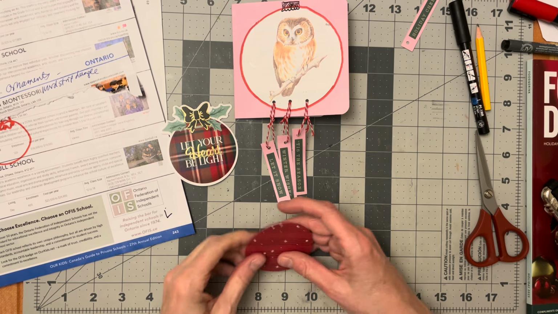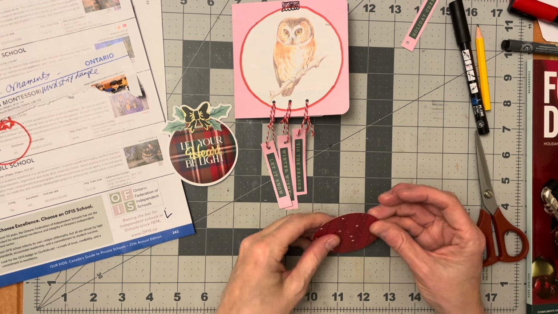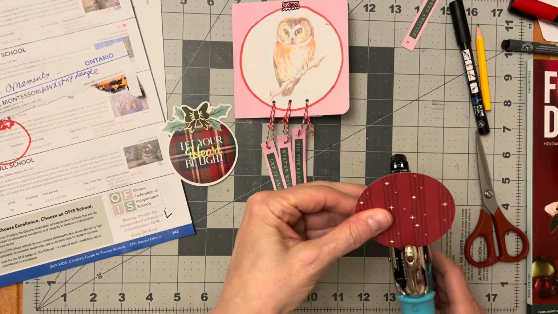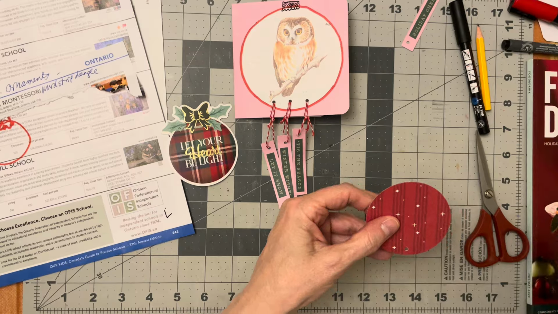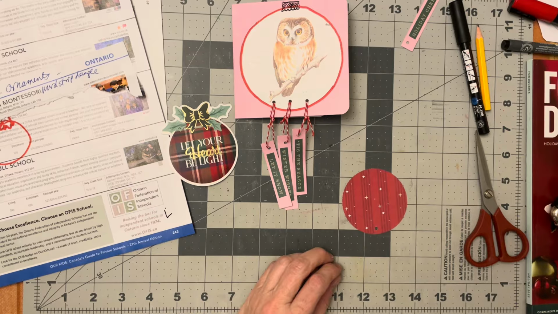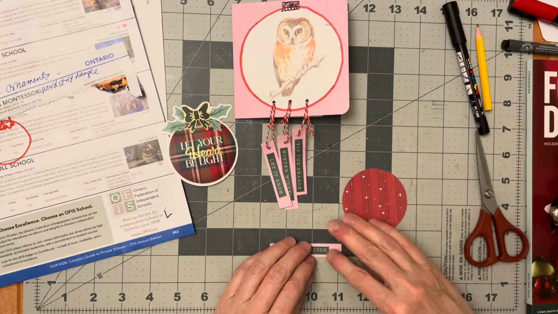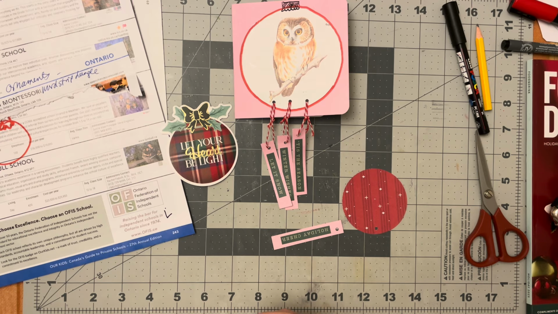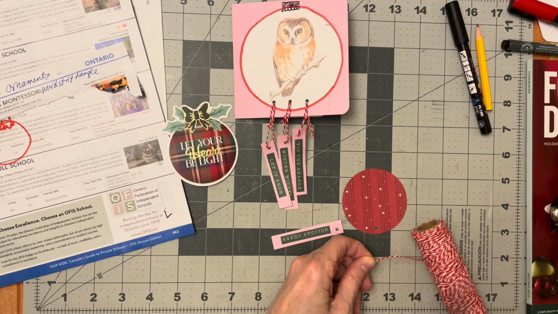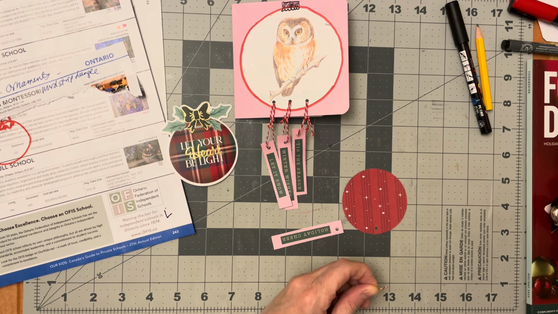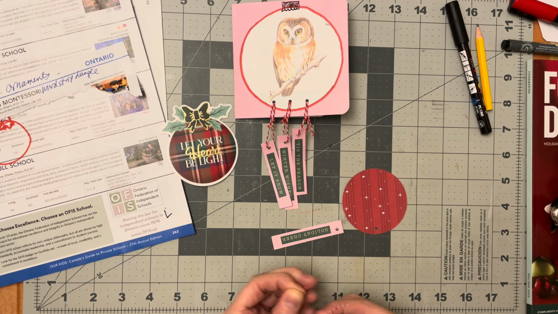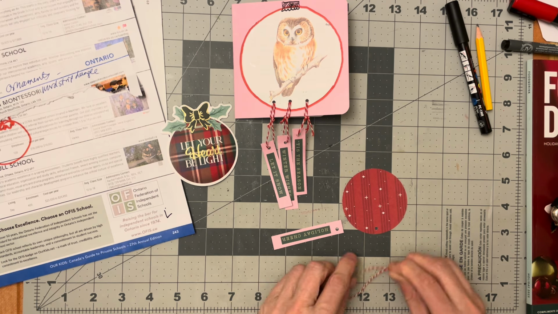There. This is going to be a lot neater because it's shorter.